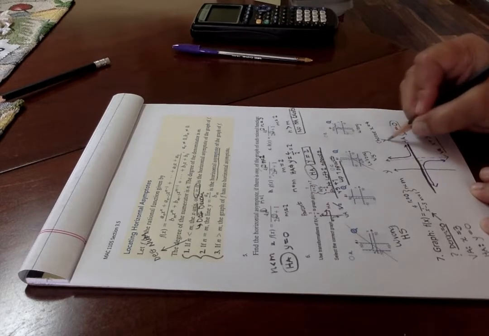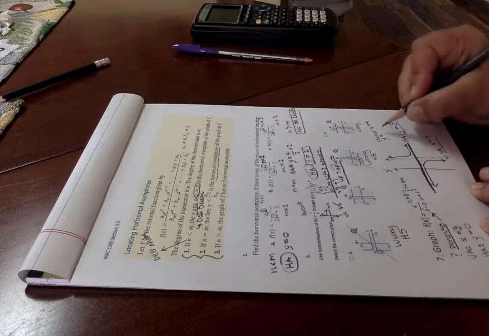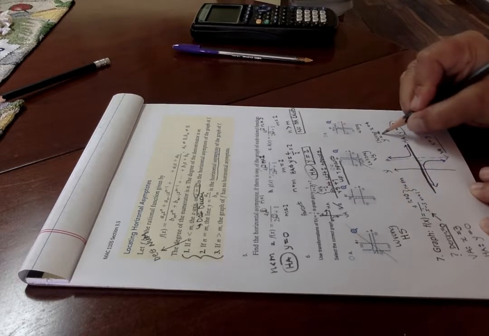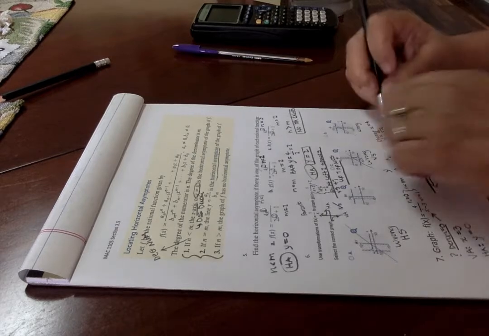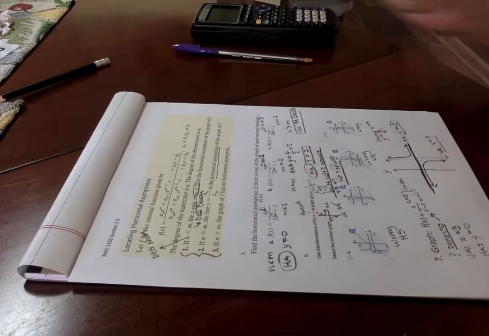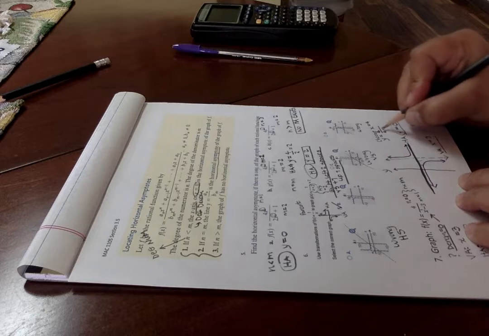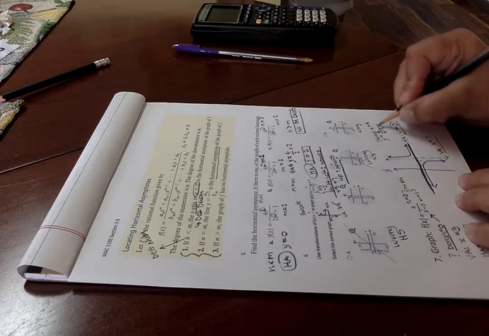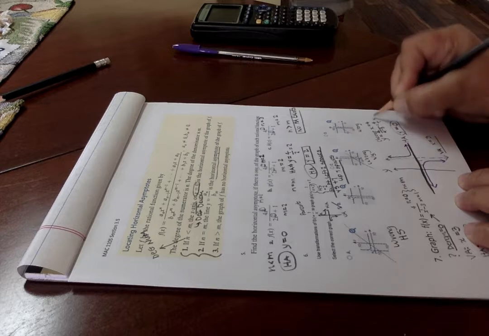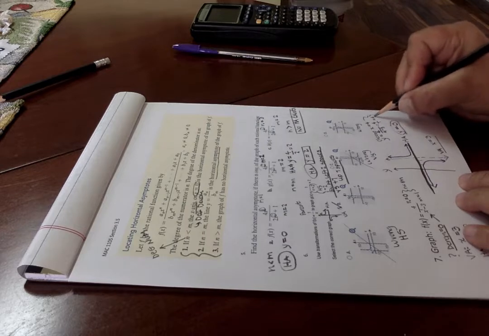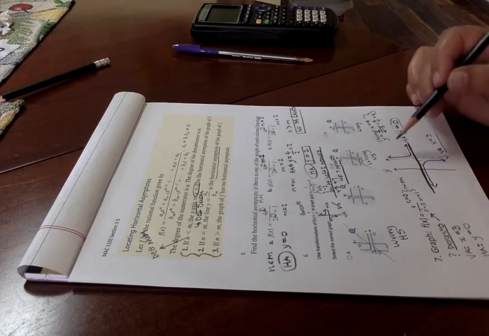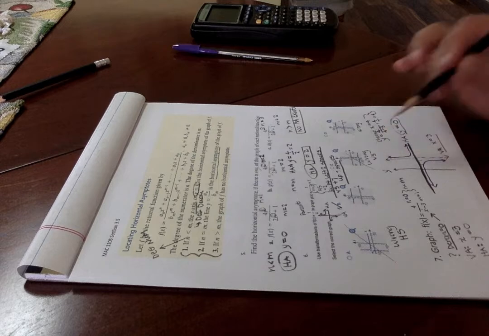So then that would be y is equal to 4 over 4 minus 3, which is 4 over 1, or just 4. So when you choose 4, you get a y value of 4, and this is like a point that you can plot to tell whether the hyperbolic wing is up here or up here.